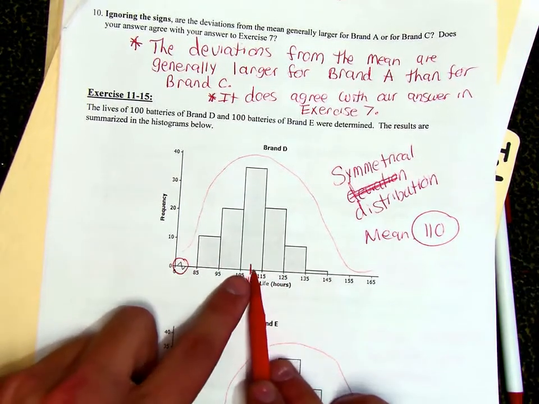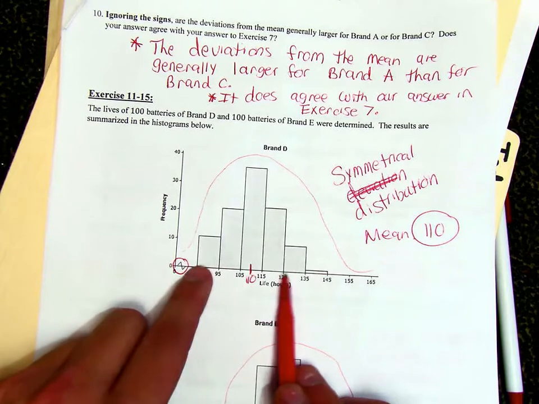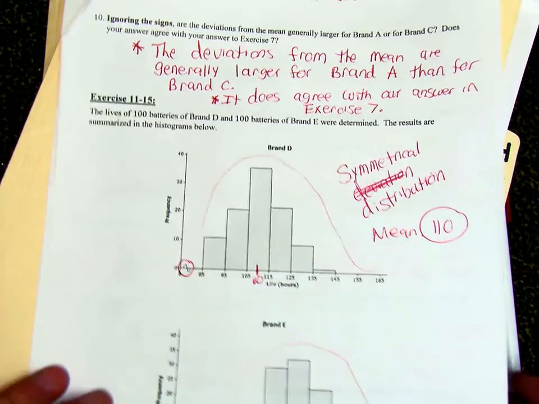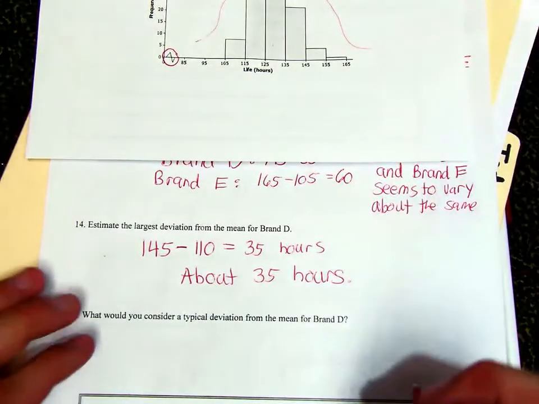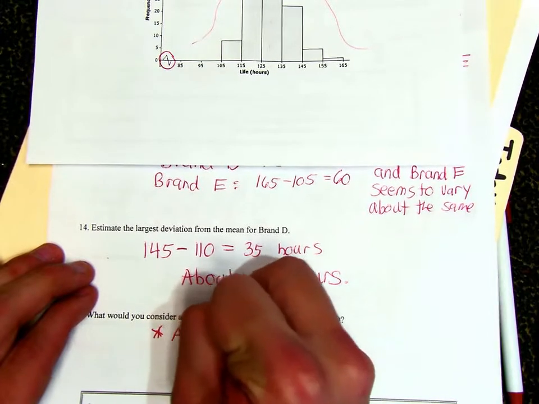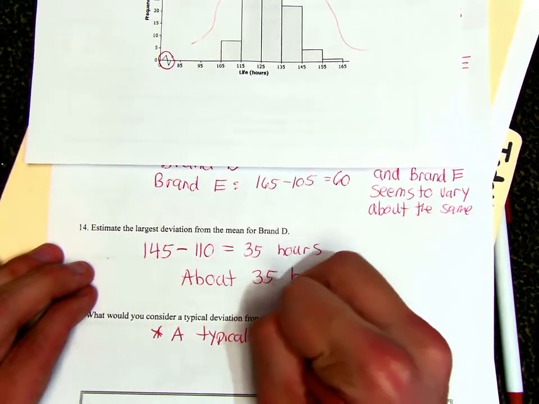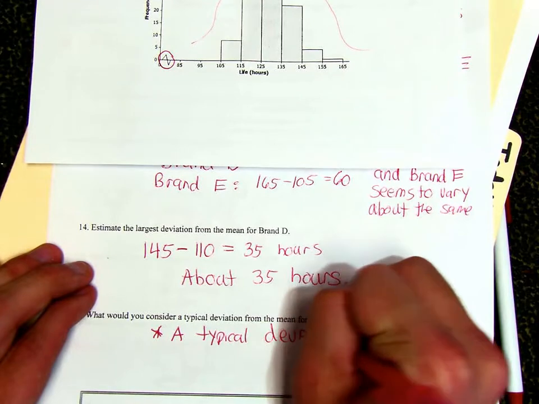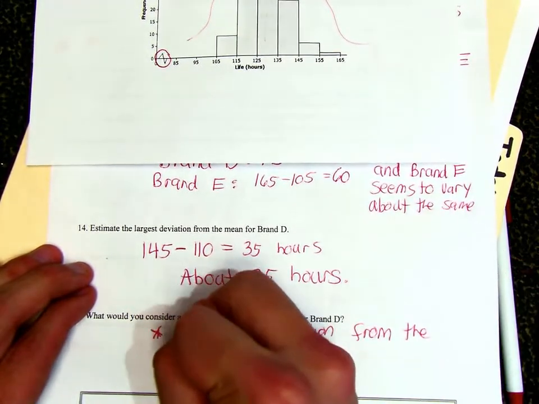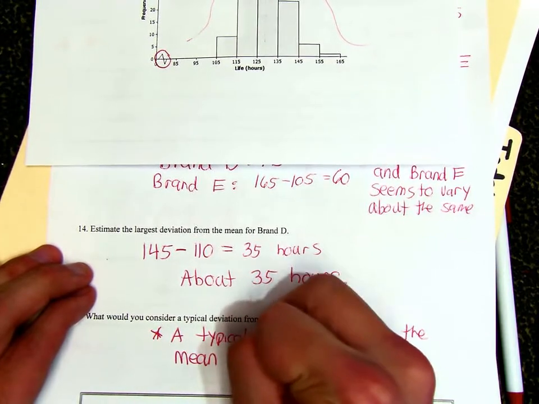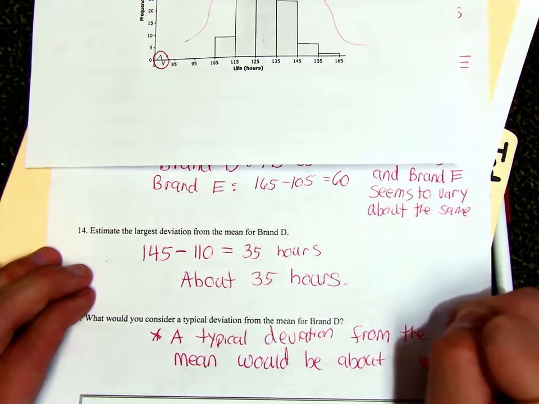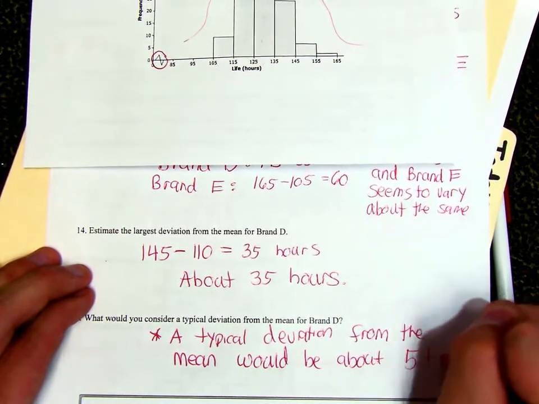So 5, 10, or 15 off. So a typical deviation from the mean would be about 5 to 15 hours.